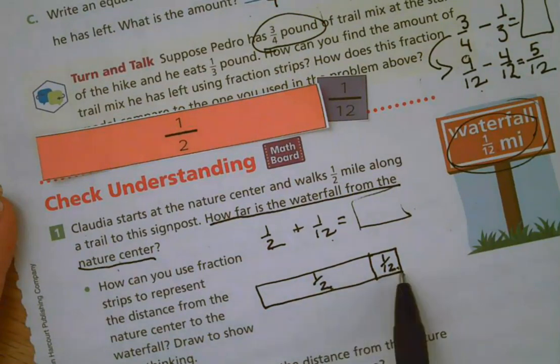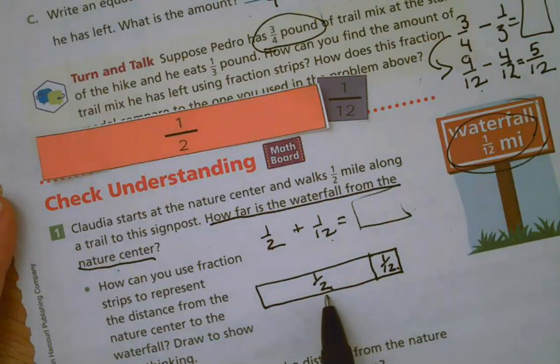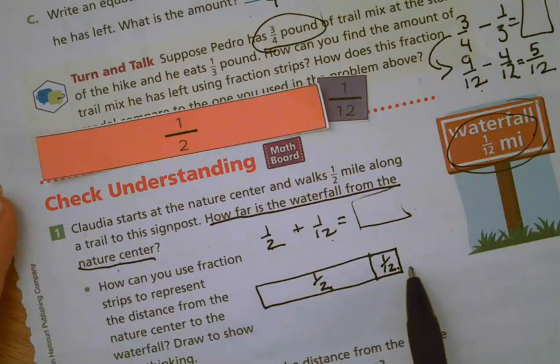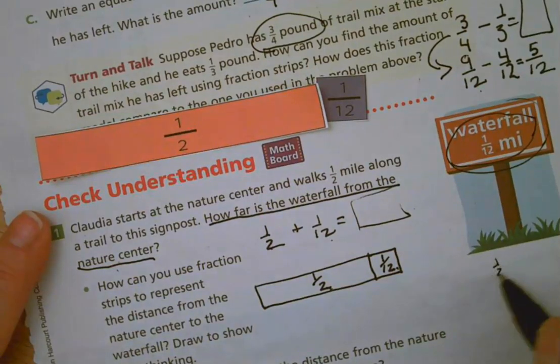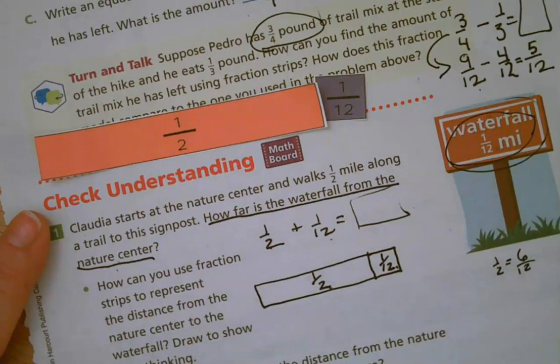I need the same size piece. Can I rewrite 1/2? Can I write an equivalent fraction that's equal to 1/2, except have a 12 at the bottom? Well, I know I can. I know that 1/2 is equal to 6/12. I know that this is true.